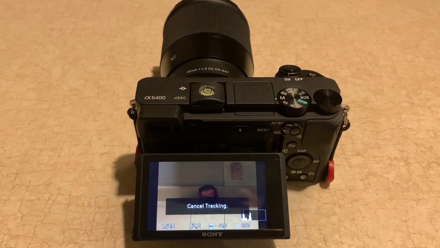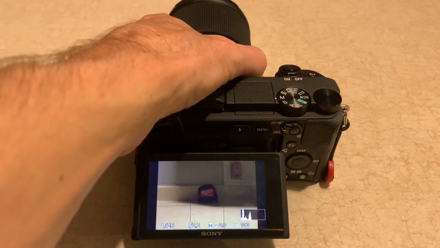Hey guys, I want to show you a quick thing I found on this camera. I haven't seen anything really on YouTube about it. I did some reviews before I bought this camera and made sure it was the camera that I wanted to get. I still watch some reviews and setups and stuff like that, but I haven't really seen this setup too much.